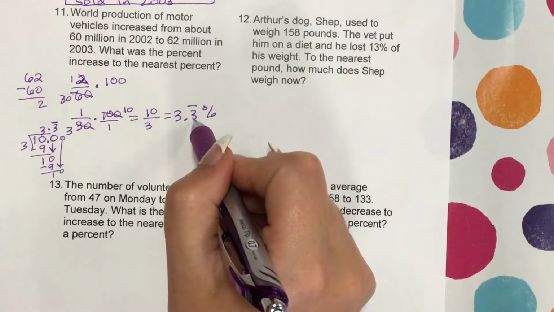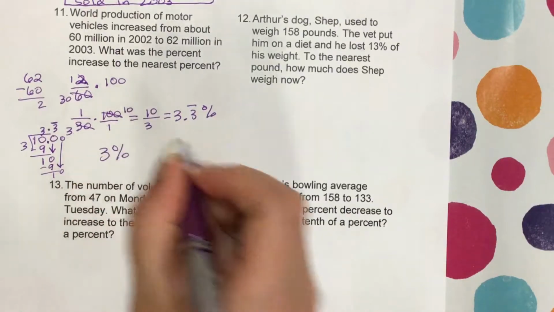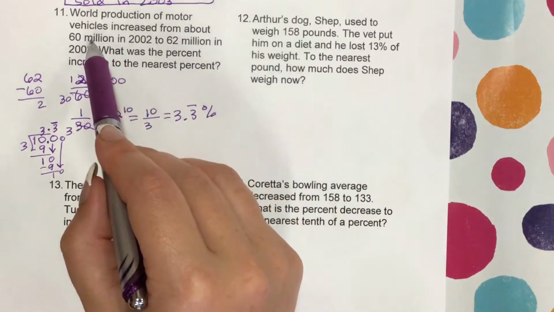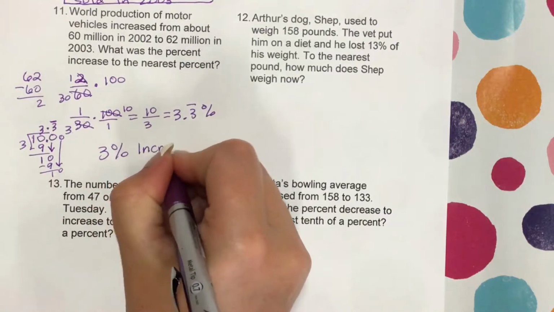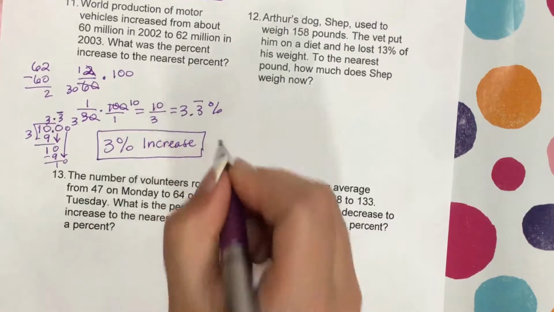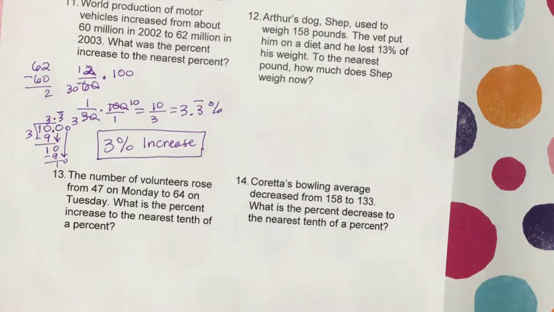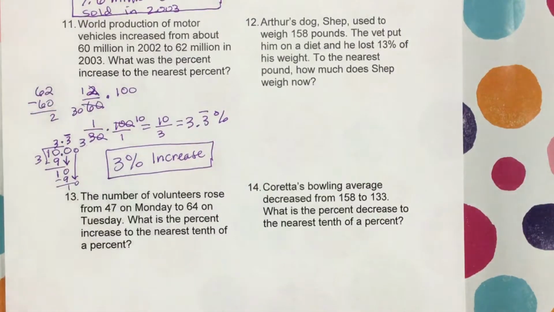Well, this is 3. That 3 is not going to round that up. So it's going to be 3%. We started at 60. We got to 62. So it got bigger. That means it's a 3% increase. So if you got that one right, great job. Let's move on to problem 12.